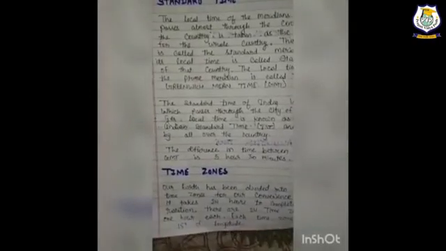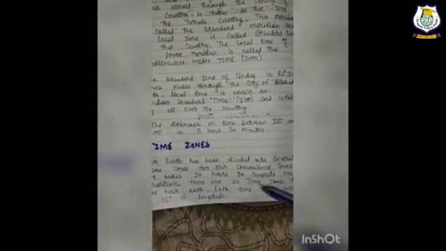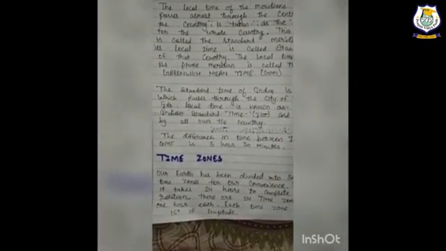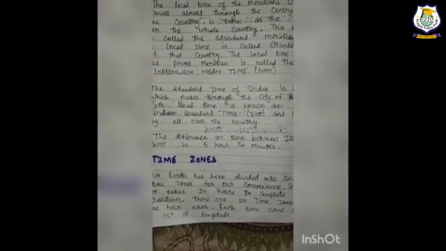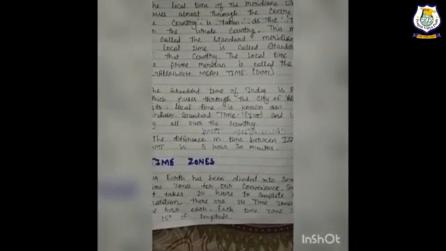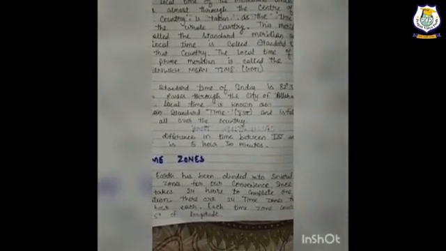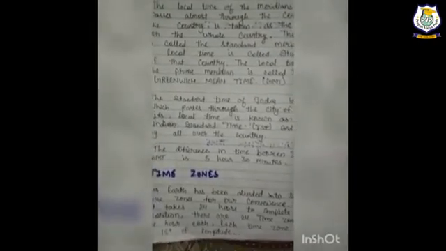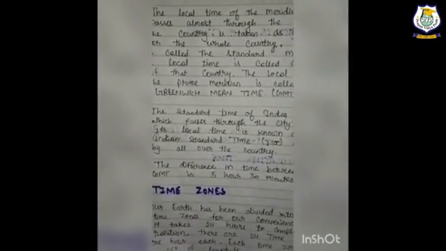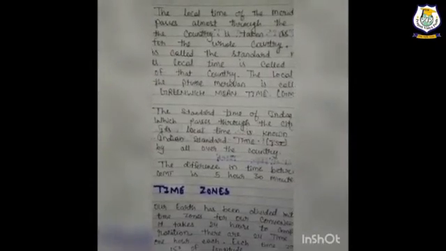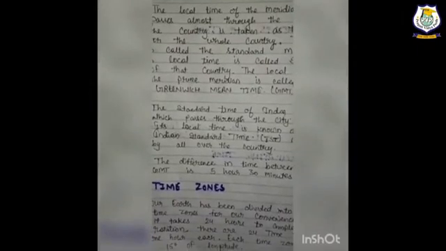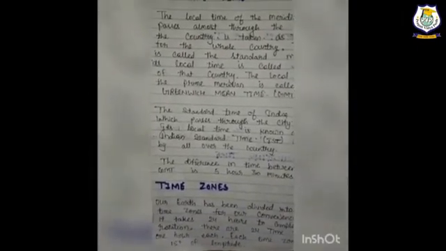Next, time zones. Our earth has been divided into several time zones for our convenience. Since it takes 24 hours to complete one rotation, it means 24 hours to cover the 360 degrees. There are 24 time zones of 1 hour each, and each time zone covers 15 degrees of longitude.